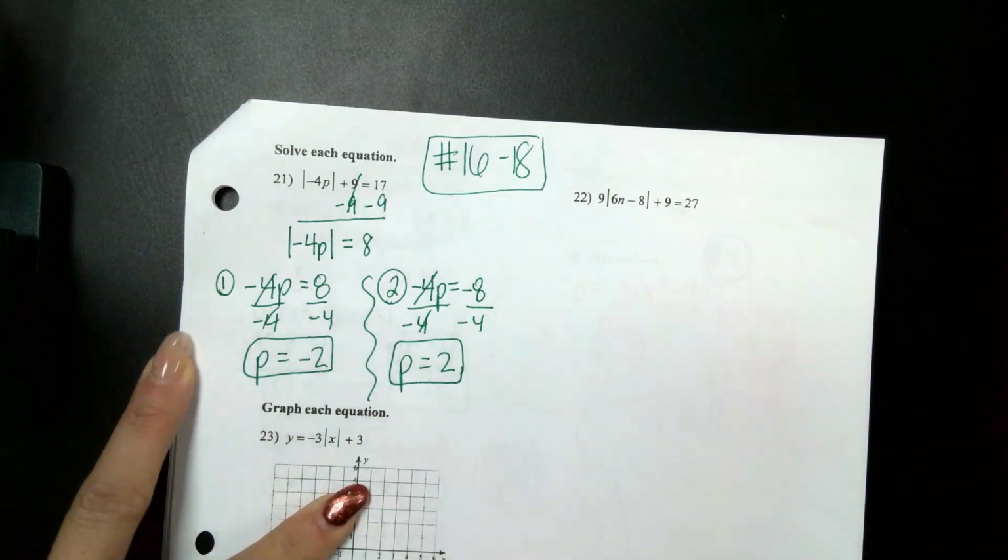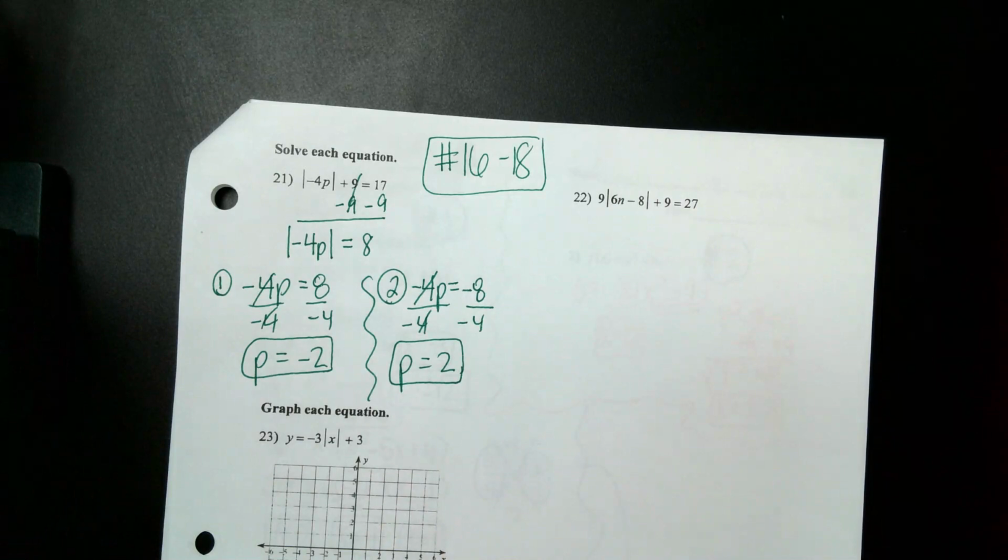And don't just assume that all of your final answers will be opposites of each other. That's not very typical. That doesn't happen very often. This one just worked out that way. But if one of your answers tomorrow is 10, don't assume that the other one's going to be negative 10. You got to do the work.